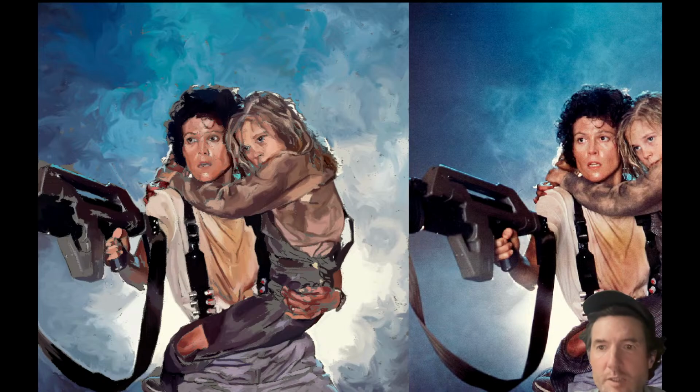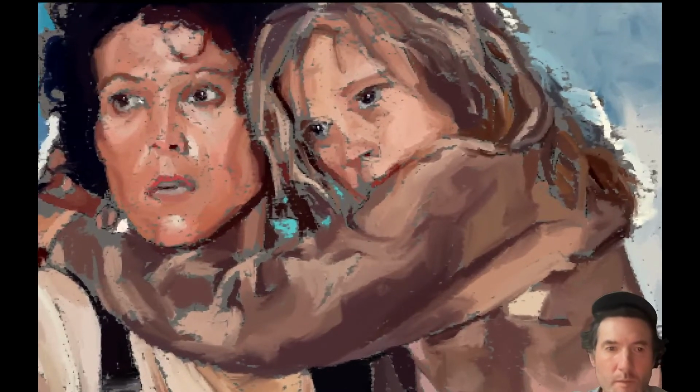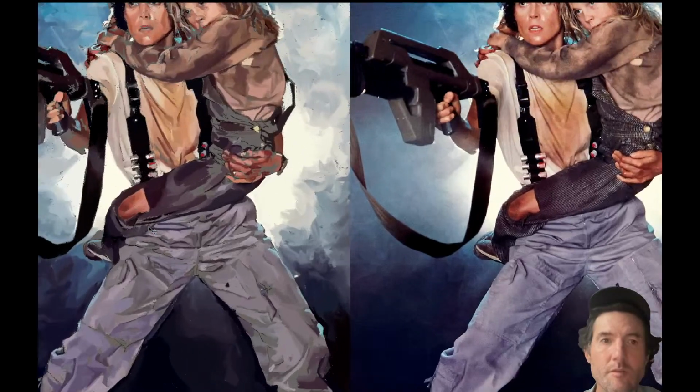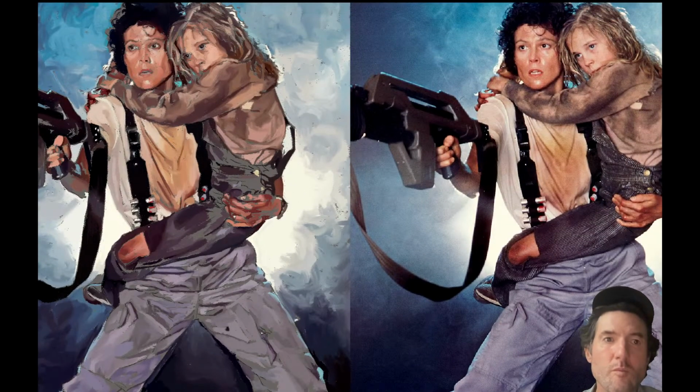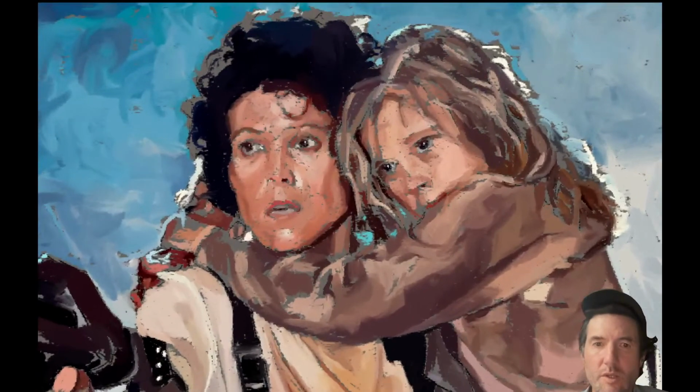We need to blast a highlight in. And that way we can see more of the Ripley likeness. We can blur this edge a bit more.